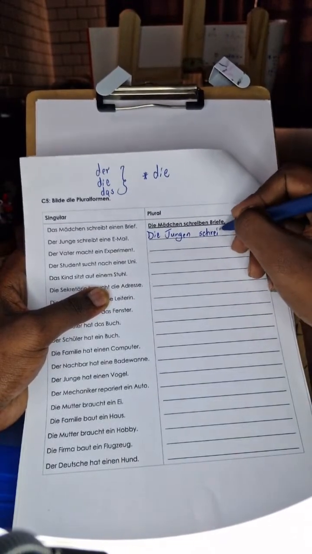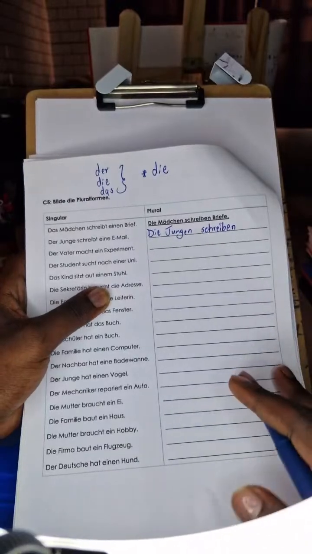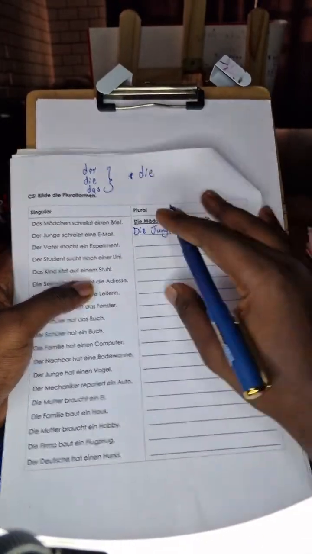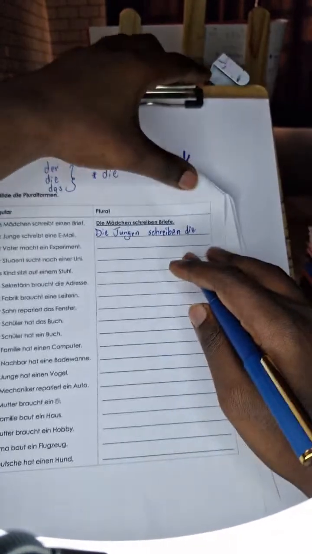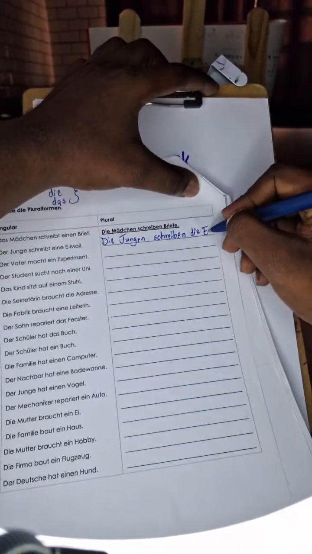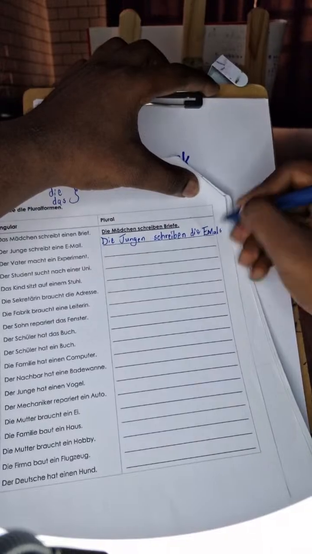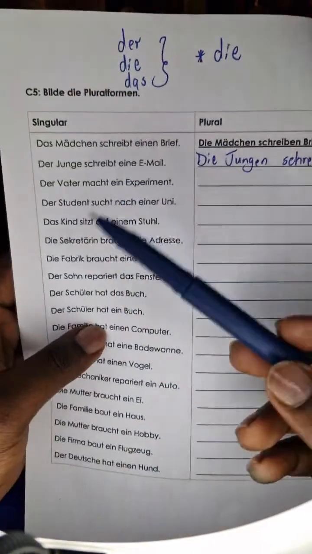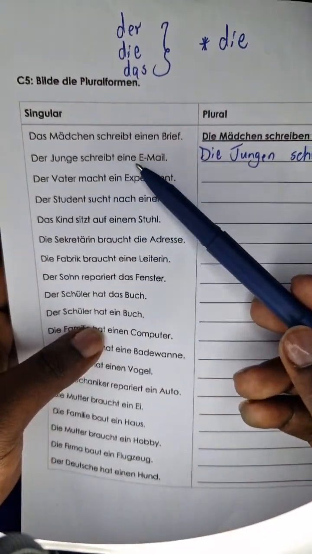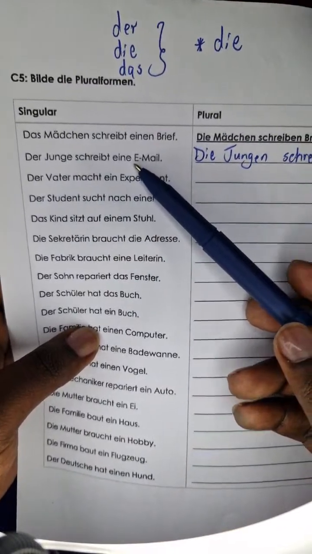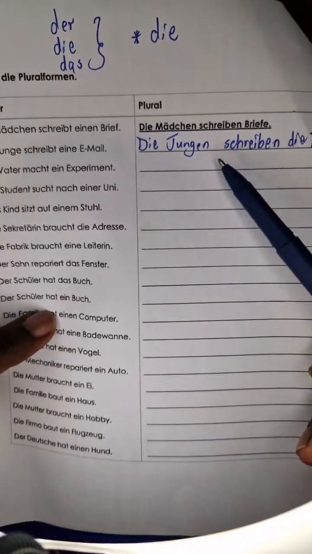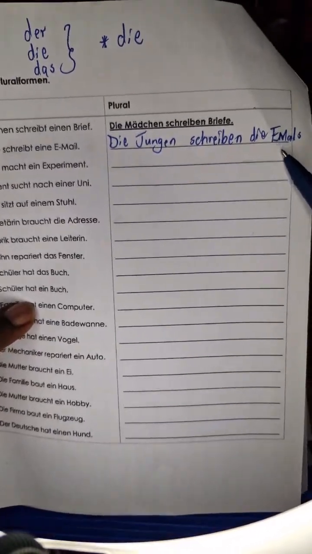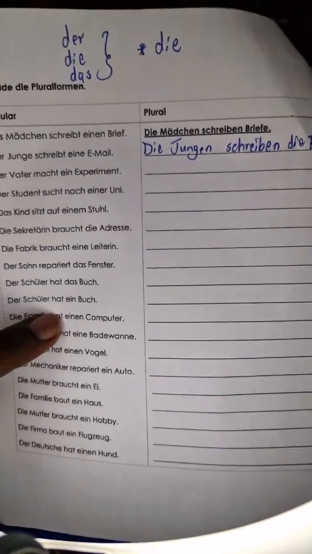Now it changes, becomes schreiben, right? Die Jungen schreiben E-Mails. Plural. Okay, look at that. So the question was, der Junge schreibt eine E-Mail. Now it becomes die Jungen schreiben die E-Mails. The boys are writing the emails.